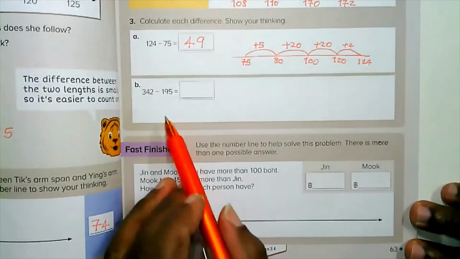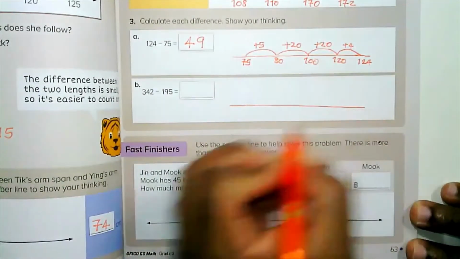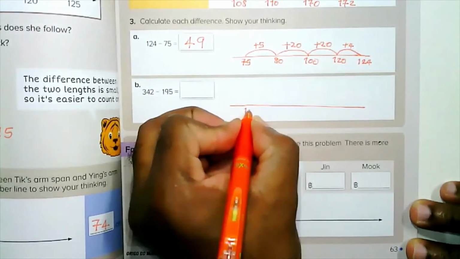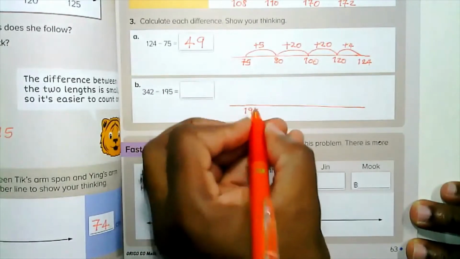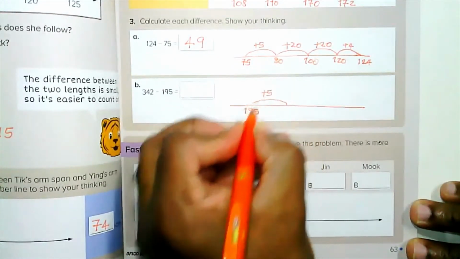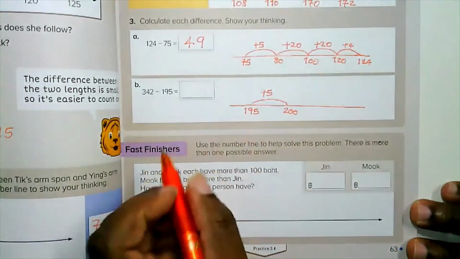Now part B, let's take a look at the difference. Start with the lesser number, 195. So make it up to 200, that will be plus 5, a round number.